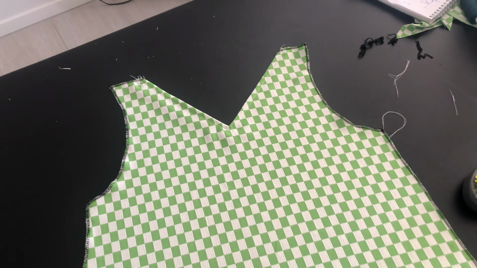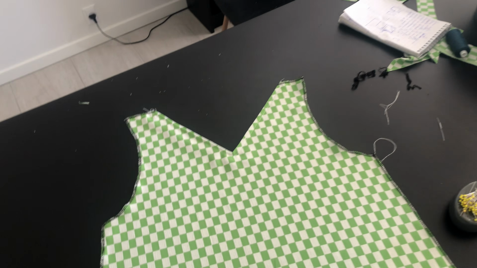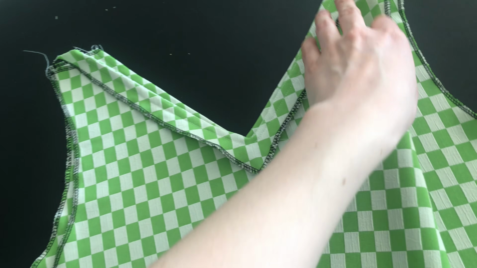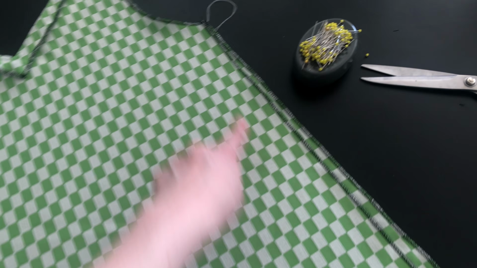Okay, so after finishing the neckline on both the front and back bodice, you're gonna take your front bodice and your back bodice and then put them right sides together. And then sew the shoulder seams together and the side seams together.